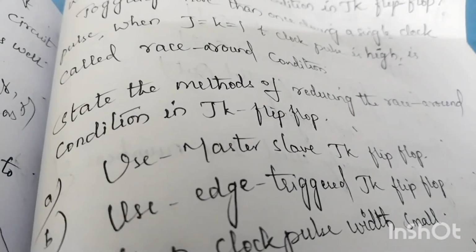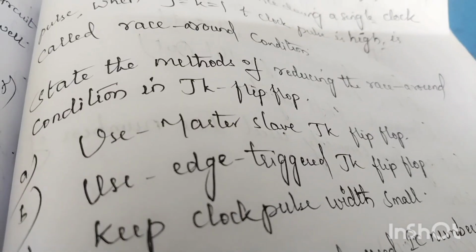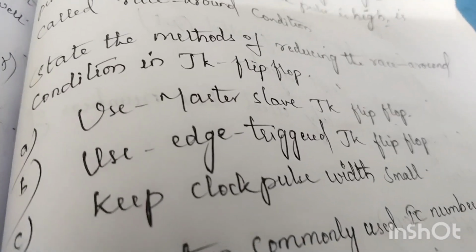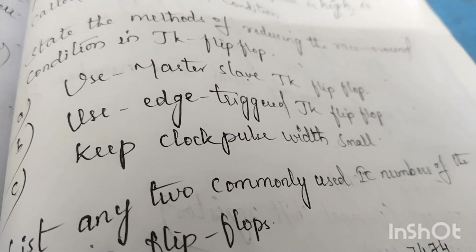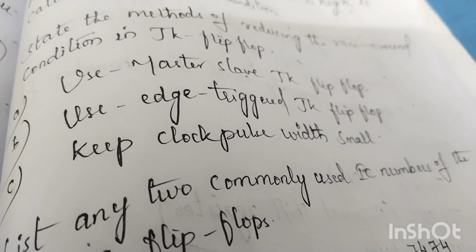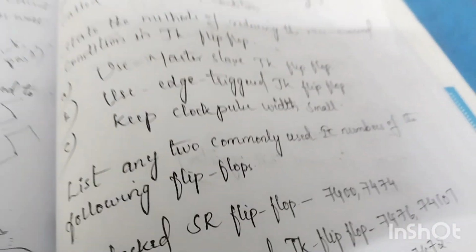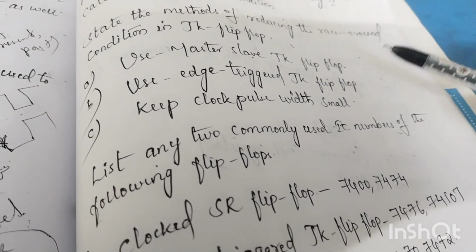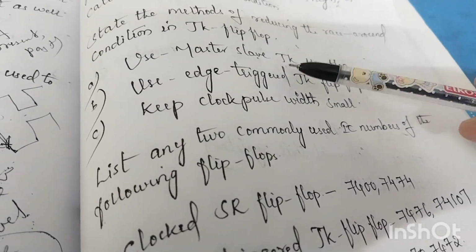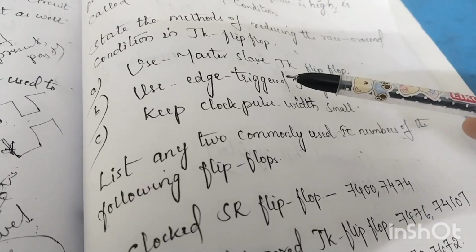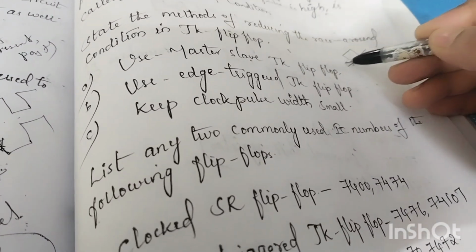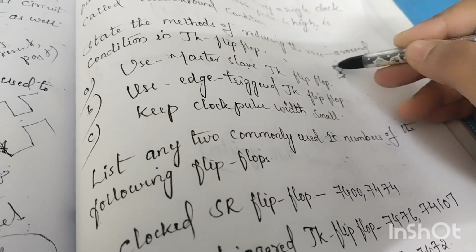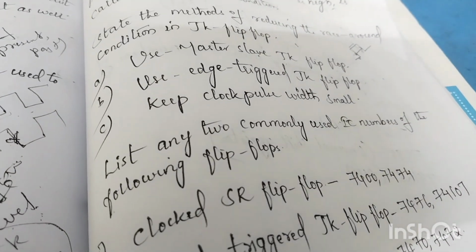And the next question is, how can we avoid this race around condition? State the methods of reducing the race around condition in JK flip-flop. And the answer is use of master slave JK flip-flop, use edge triggered flip-flop, and keep clock pulse width small. So we have 3 methods to avoid the race around condition: master slave JK flip-flop, edge triggered JK flip-flop, and keeping the clock pulse width very small.